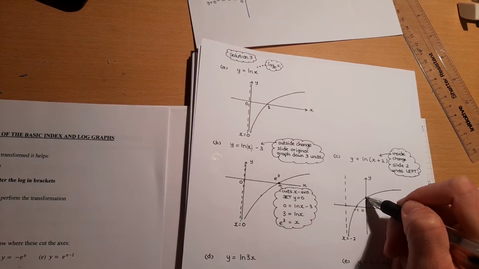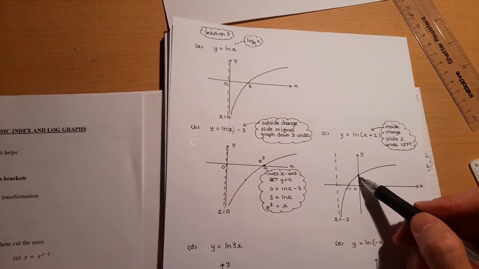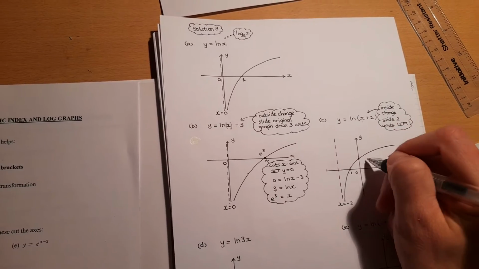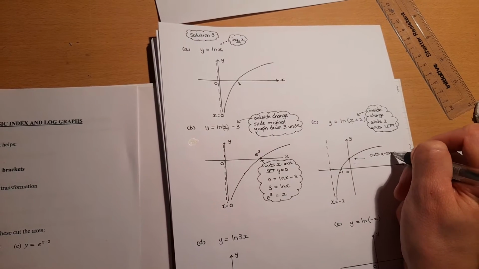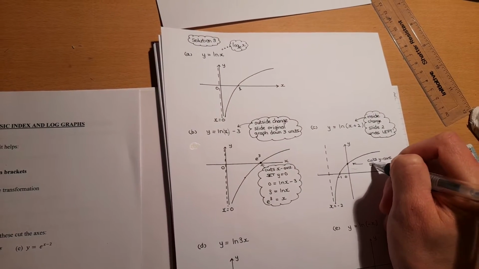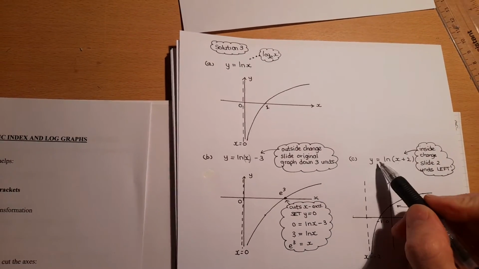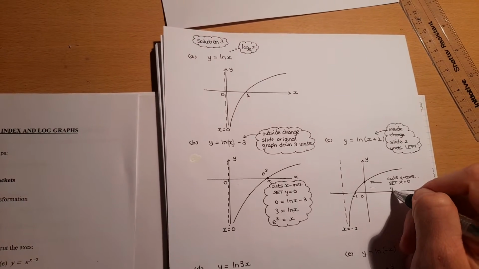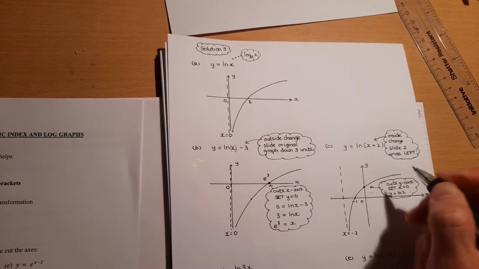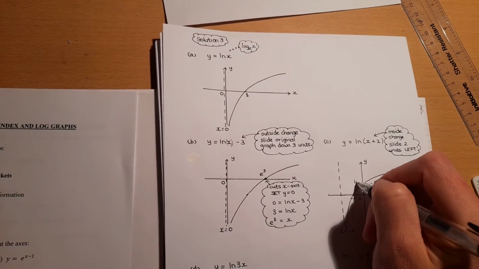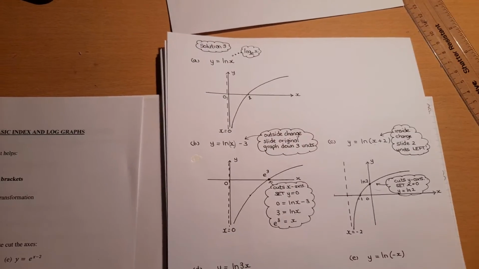Now, again, as I keep repeating, always work out where it cuts the axes. So it's going to cut the y-axis when x is equal to 0. So go to the equation of your graph in part C and replace x with 0. You're just going to get y equals natural log of 2. And again, just keep it exact. Don't worry about going to calculator and giving it as a decimal. So as I say, good practice to work out where it cuts any axes. Okay, so that's part C.